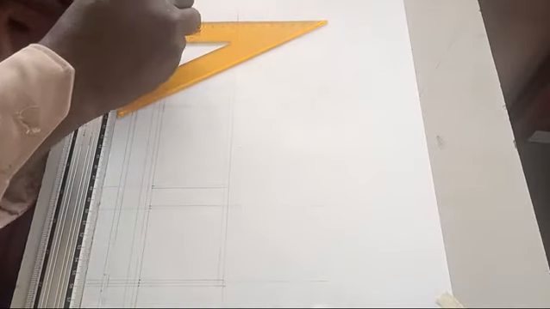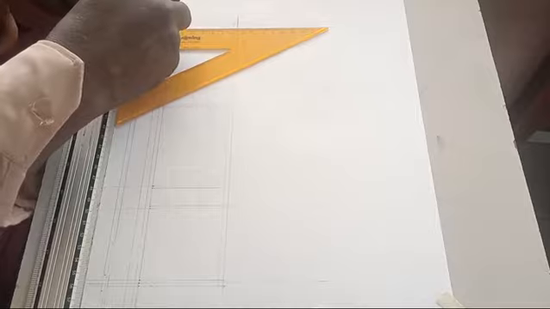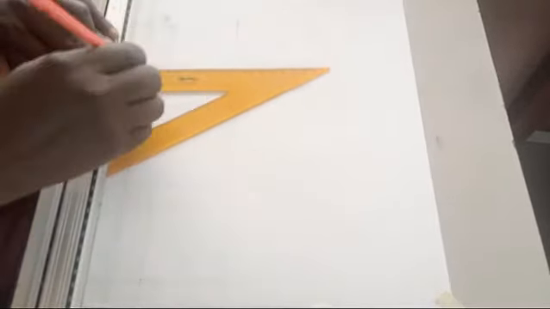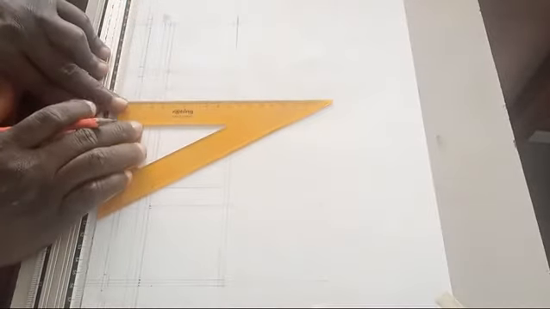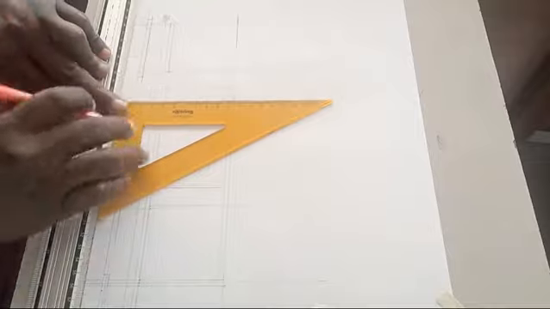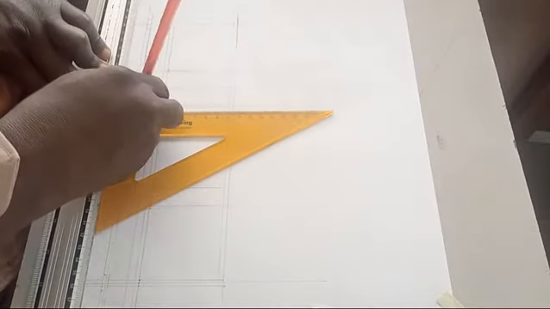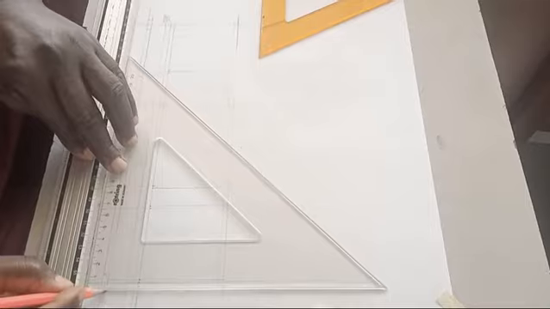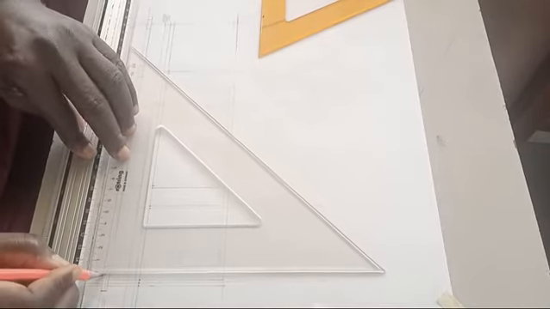Take it vertically upward, vertically upward, and the last one. So that is our foundation.